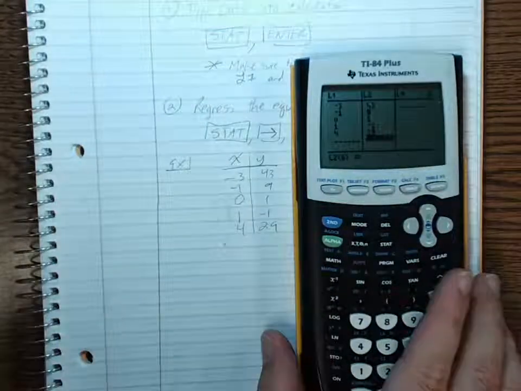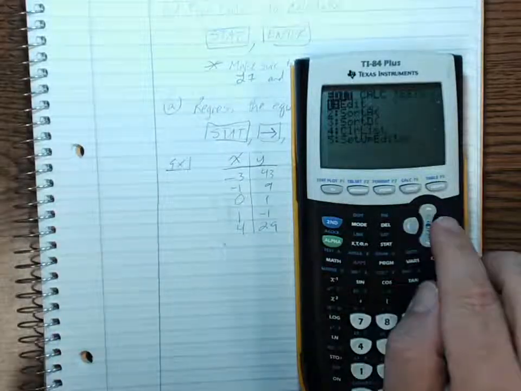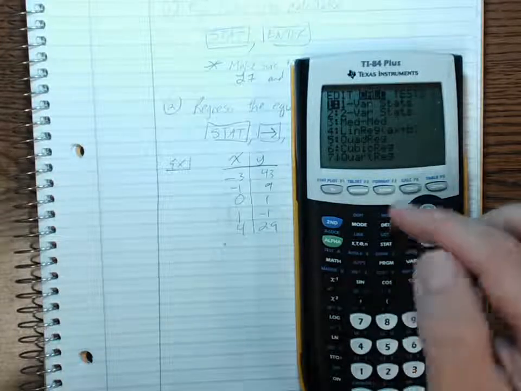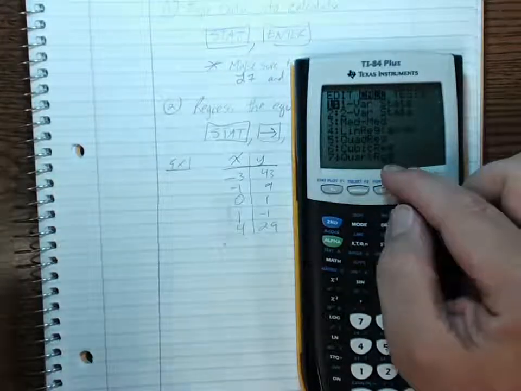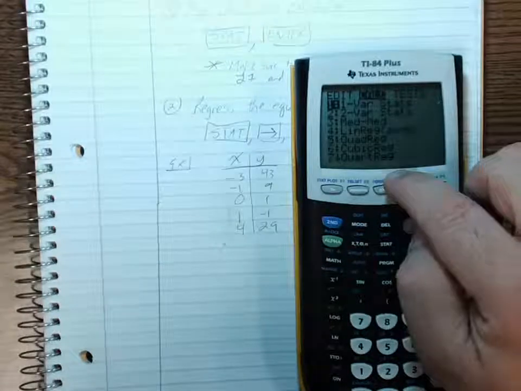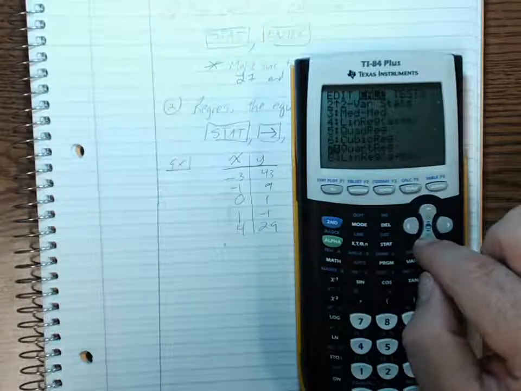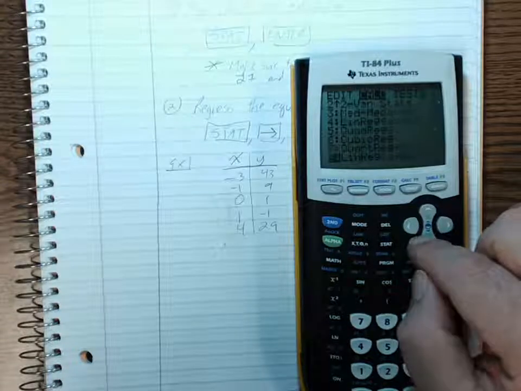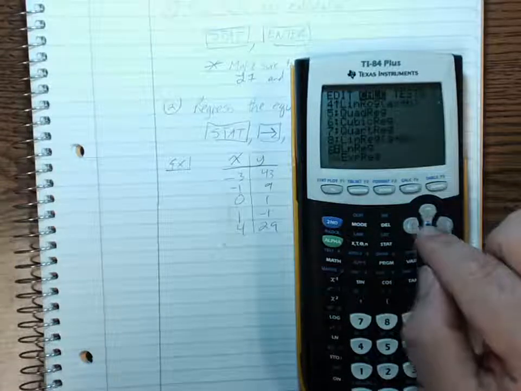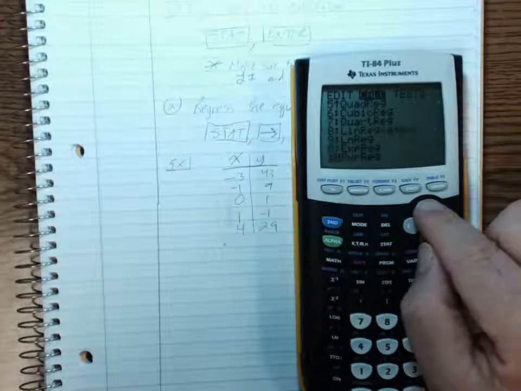Step 2, then, we need to regress the equation. So hit stat, right arrow. Now, there are a lot of regressions that you can do. You can do a linear one, quadratic, cubic, quartic. Quartic, by the way, is to the fourth power, excuse me. You can do natural log and exponential. There's all kinds of stuff.